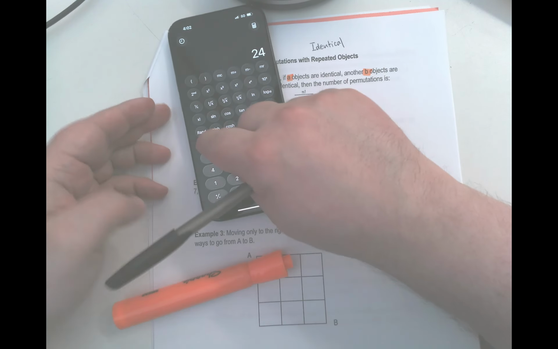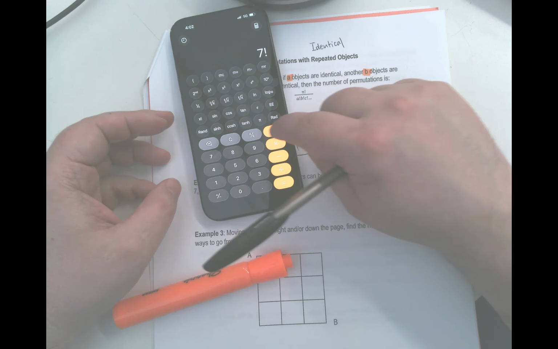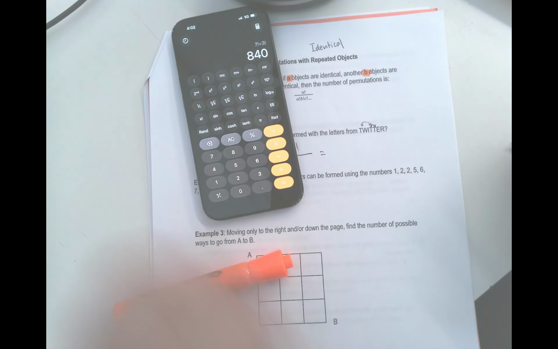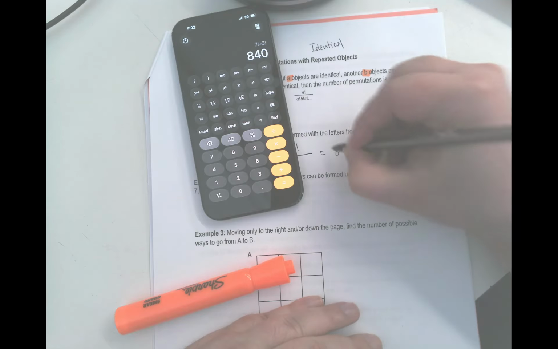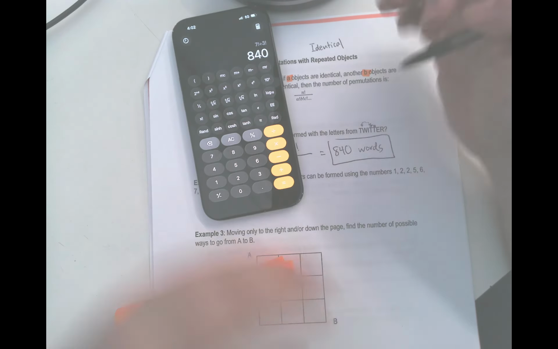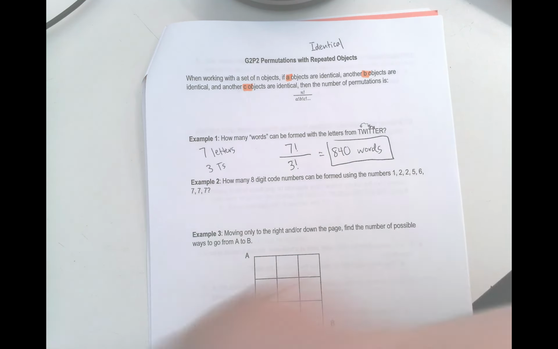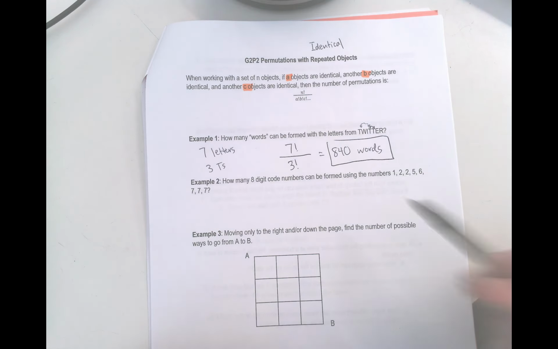So we have 7 factorial divided by 3 factorial. We get 840 possible words or arrangements. Okay, and again, there could be just 1 or 2 repeating things, or there could be multiple repeating things. It just really depends.